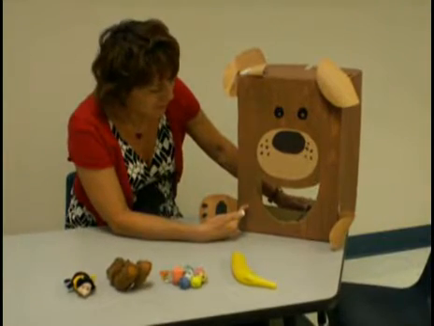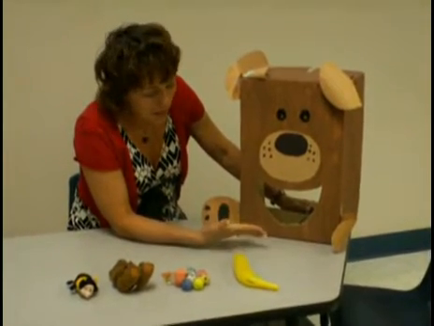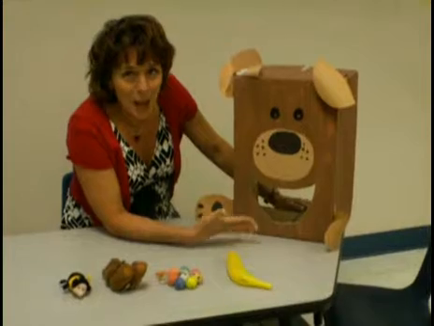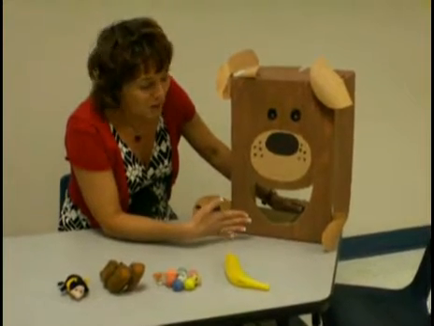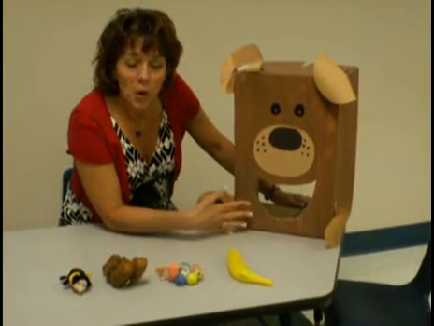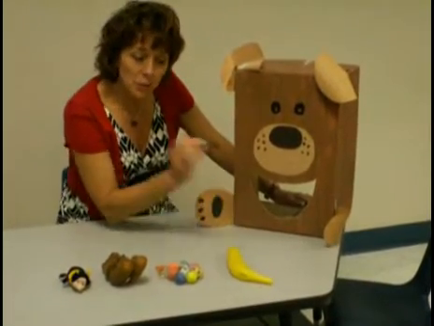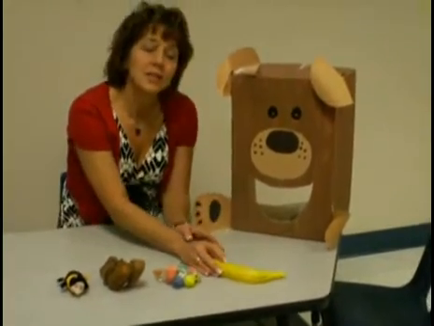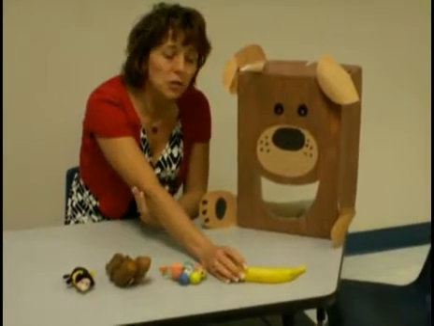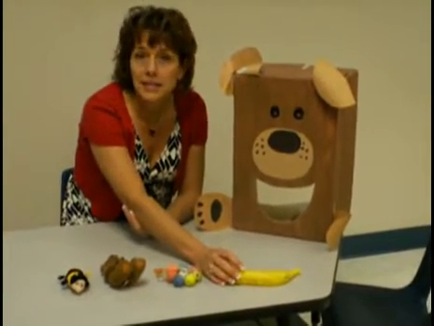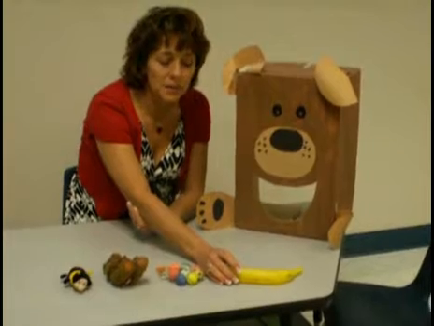This song is something like, bear, bear, what do you see? Bear, bear, what do you see? What do you see that starts with B? And then you would name one of the children. The children then take turns using a complete sentence to name one of the items.